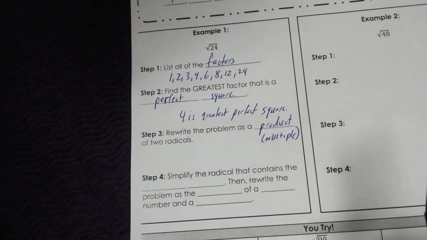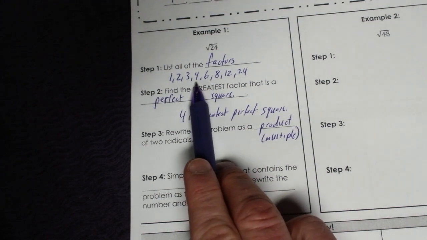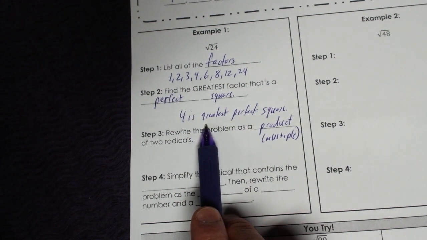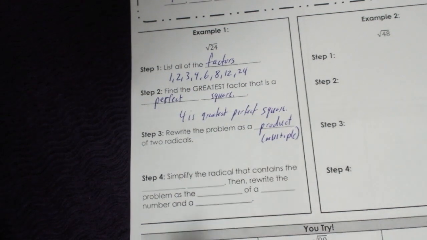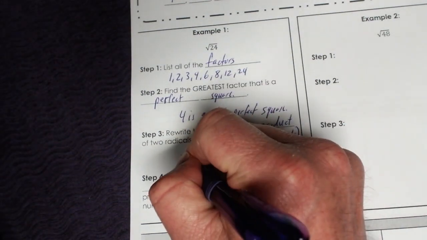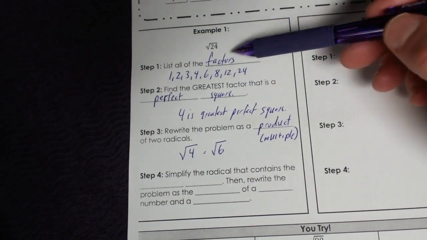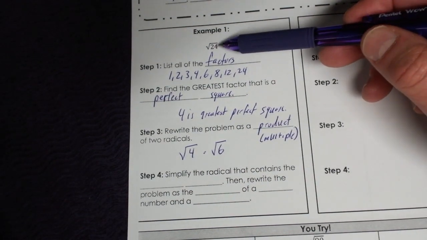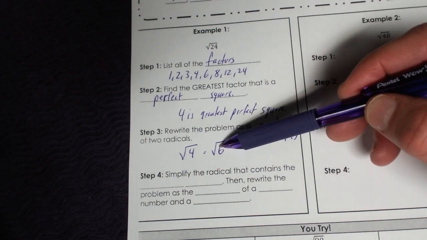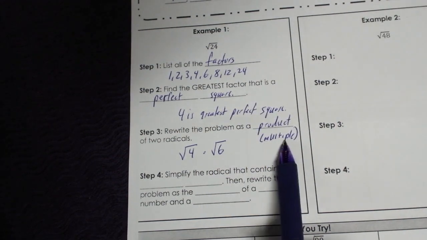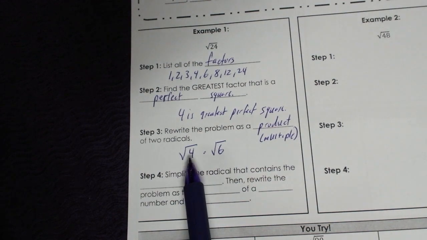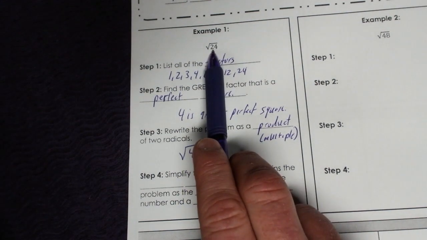Now let's see what that means. Well, up here we said 4 is the greatest perfect square. So what times 4 gives you 24? So we're going to write it as a product. And we're going to put them in the radicals because our 24 is in a radical. So we just took that and split it into two numbers, and that's our product. We're going to multiply those, and if we multiply 4 times 6, we get 24.